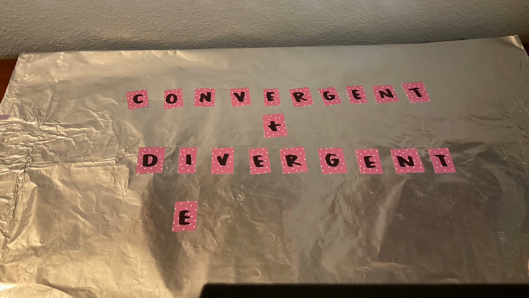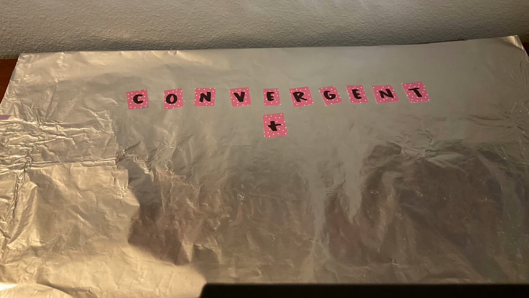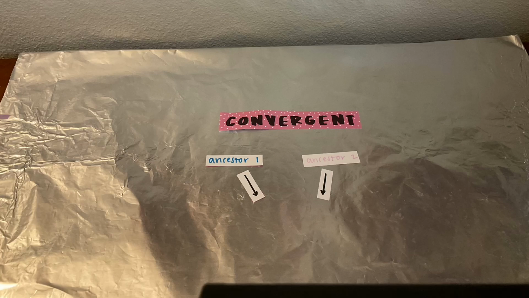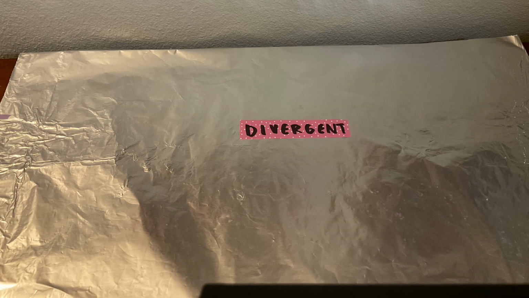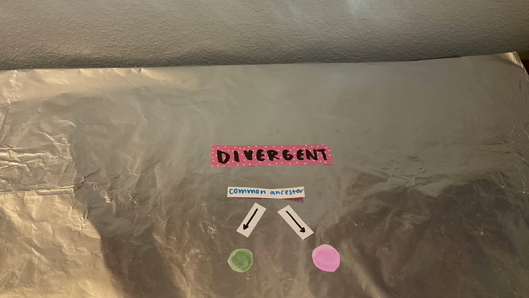Some species are similar and close on the phylogenetic tree but end up developing different characteristics. This is called divergent evolution. Convergence or convergent evolution occurs when two species are distant in the phylogenetic tree, meaning they are not related, but because of the environment, they evolve similar traits and can look similar because of it.